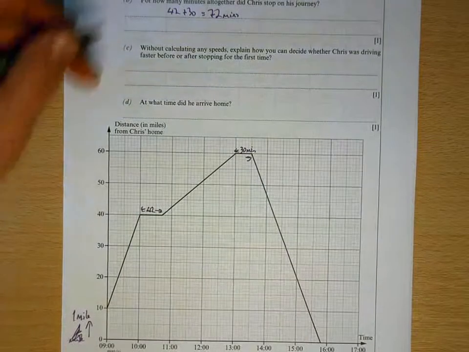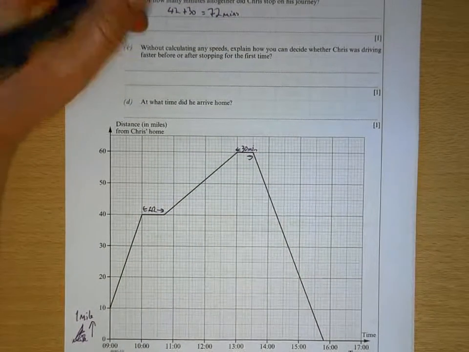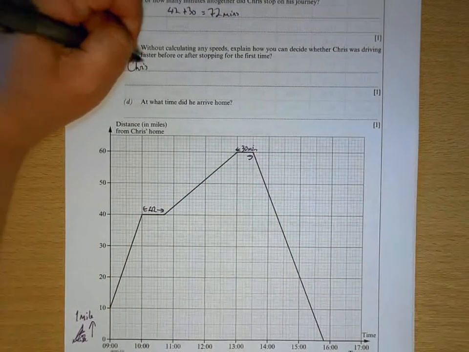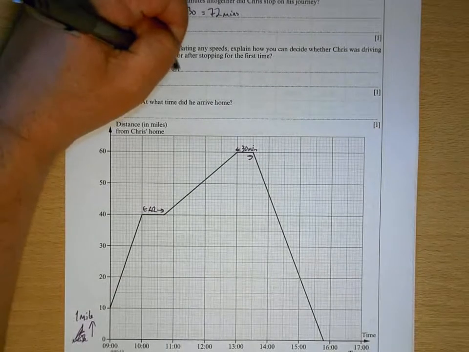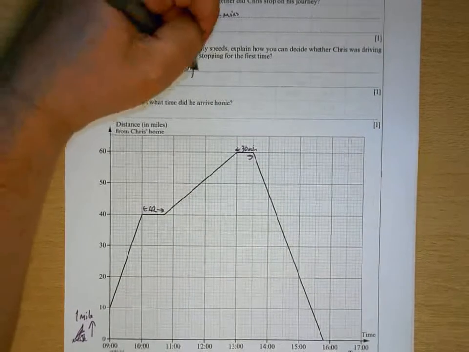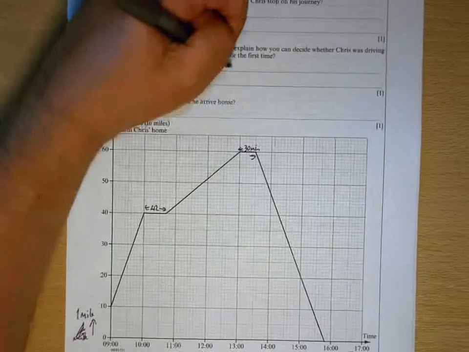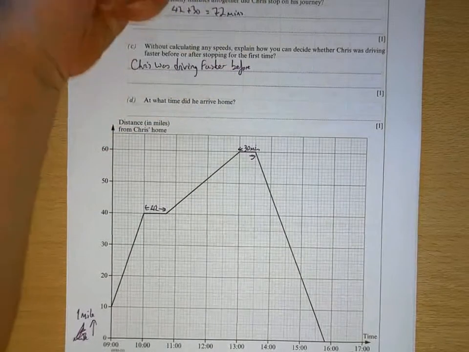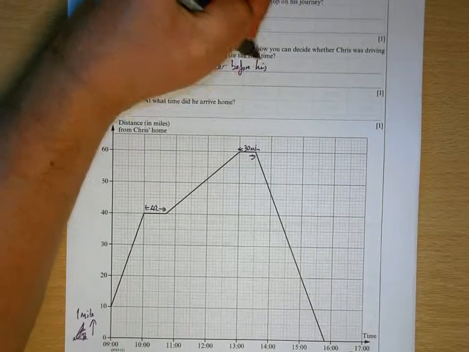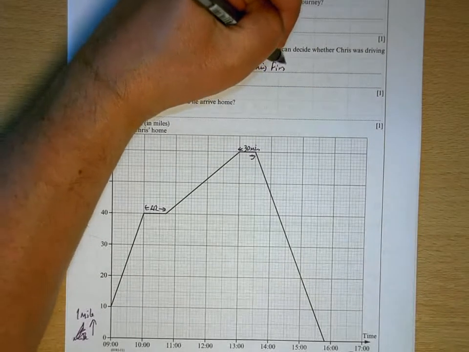So we can say Chris was driving faster before his first stop.